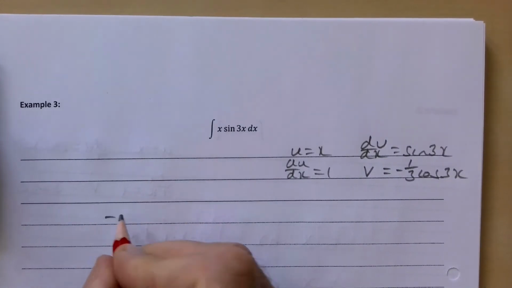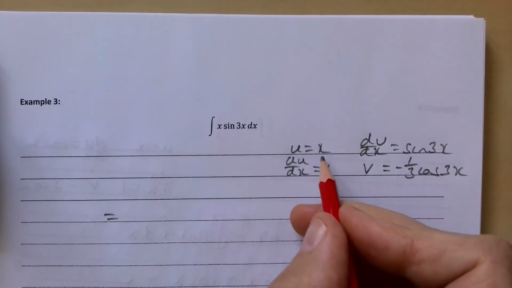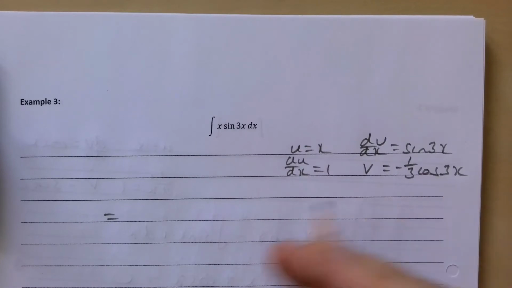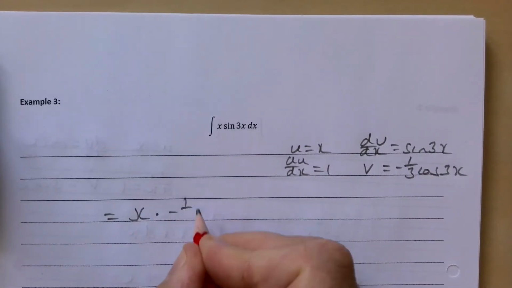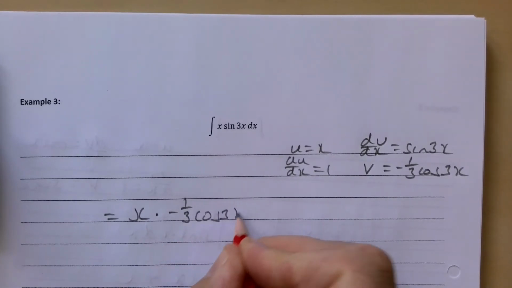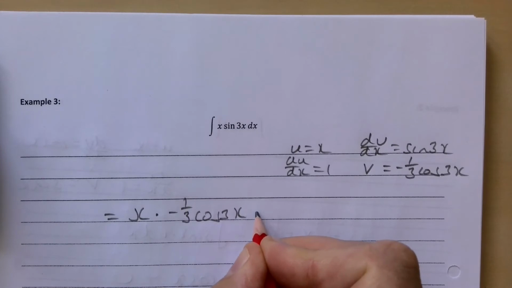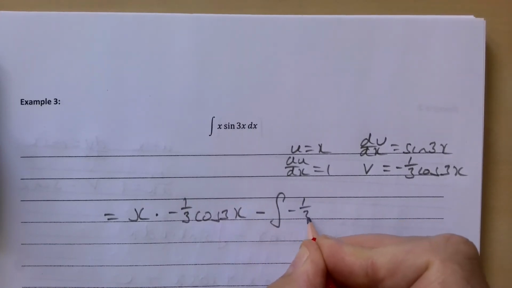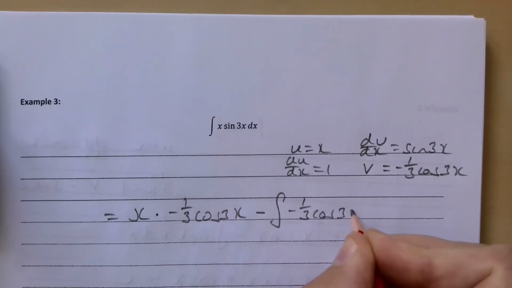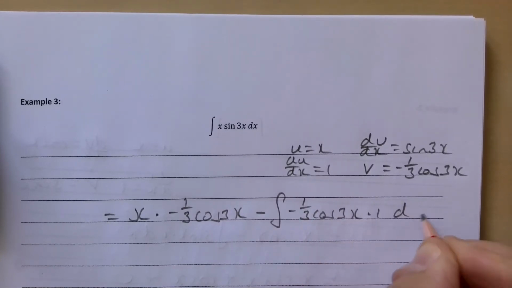Substituting in then to our parts formula, uv is this times this, so it's x upon minus a third cos 3x, take away the integral of minus a third cos 3x times 1 dx.